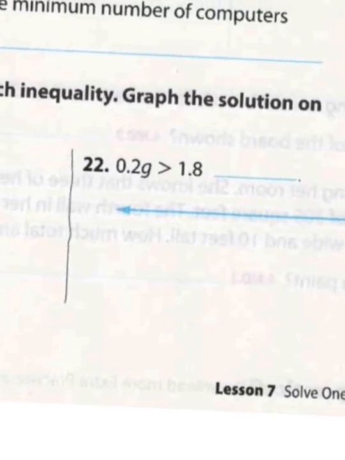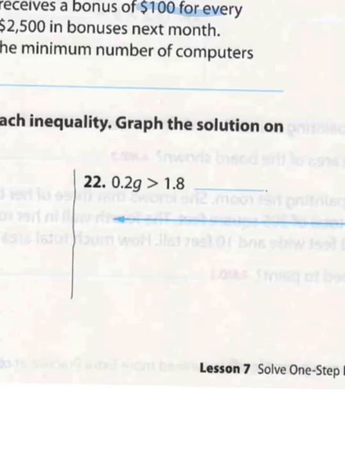For number 22, you have 0.2g, right? Or 2/10 g. So that is 0.2 times g. So what's the opposite of 0.2 times g? You would have to divide by 0.2. So if you divide both sides, you should get your answer. So it's just going back to some stuff you learned earlier in the year.